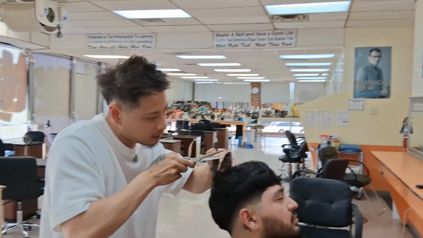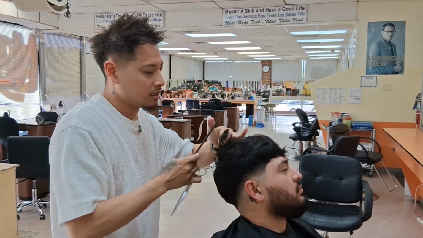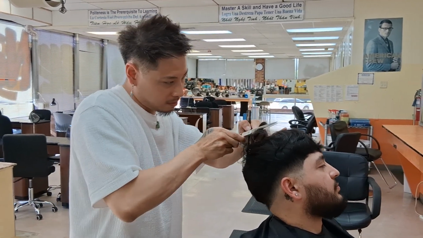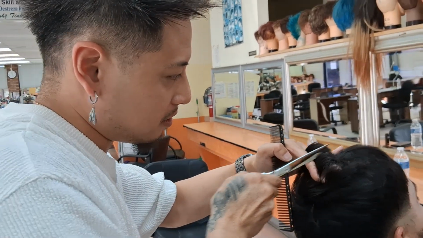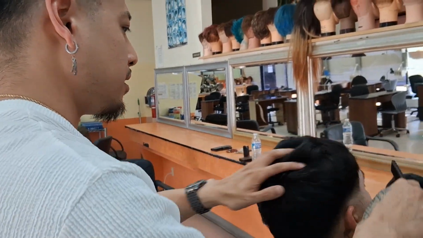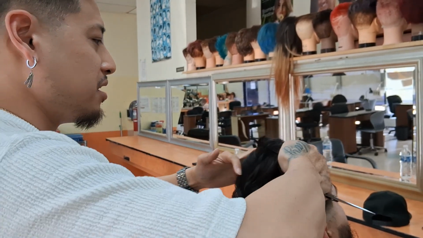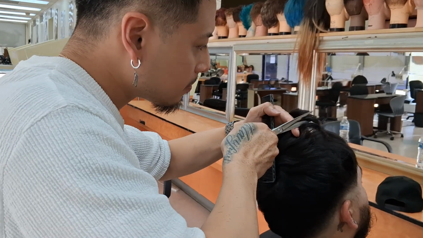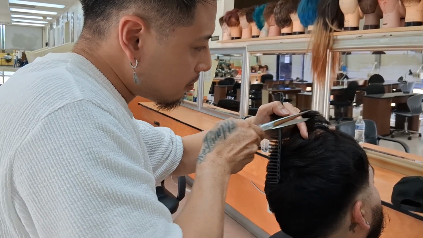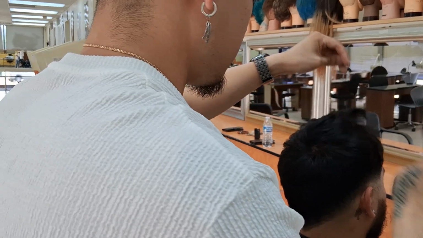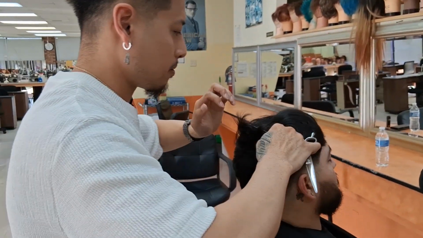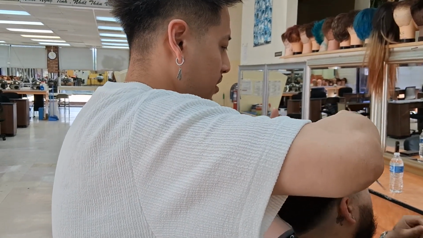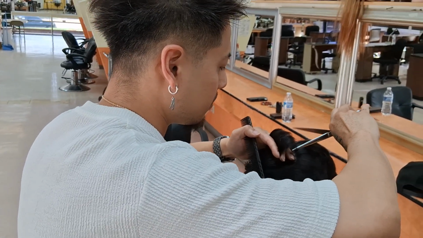Slice cutting. This is called slice cutting. What it does is it breaks up the hair into more texture. It doesn't necessarily soften the ends. It's just a little bit more texture to create movement. And in some areas that seem really, really heavy, you can go in and deep point cut it.